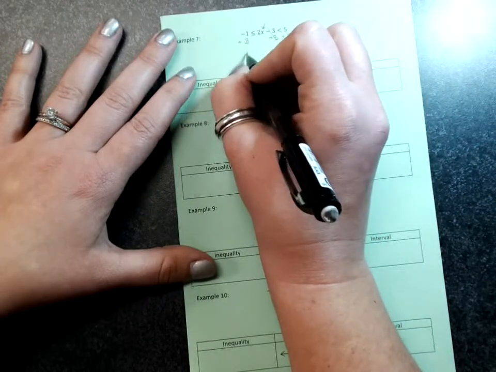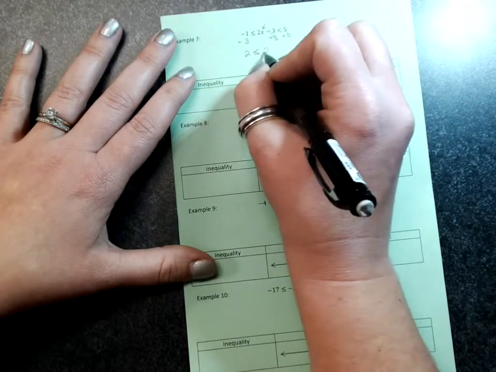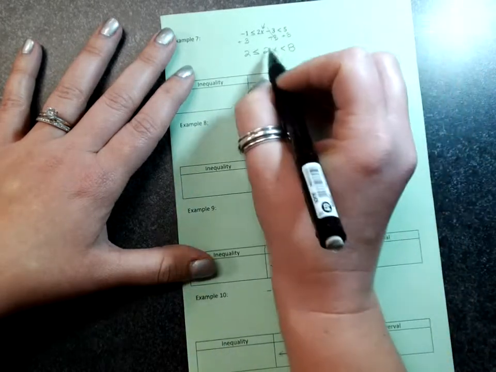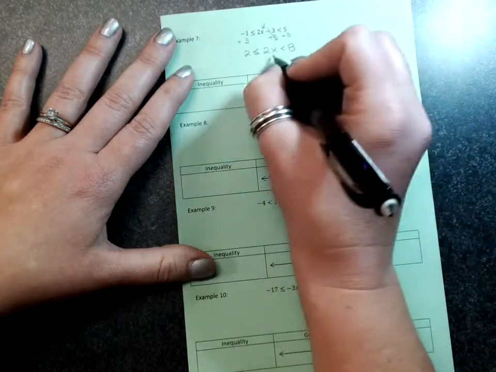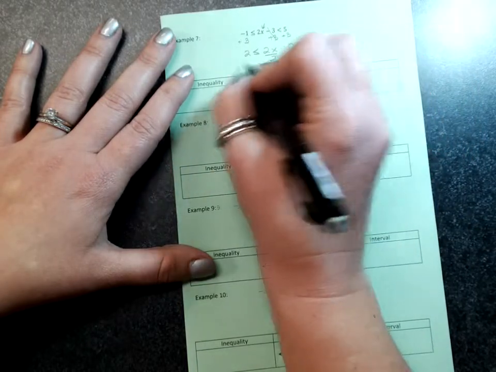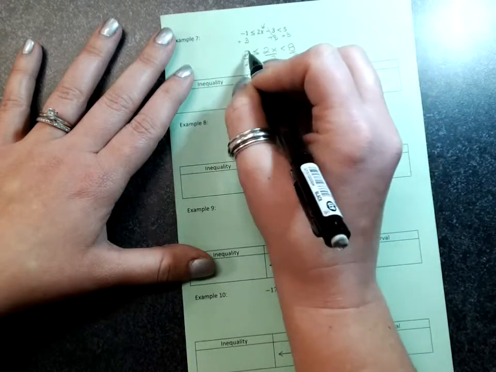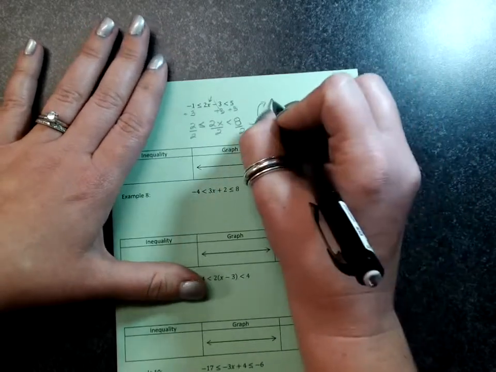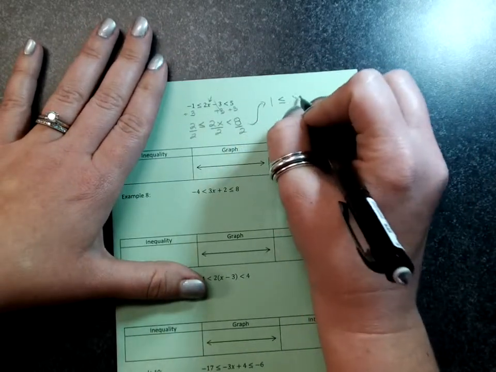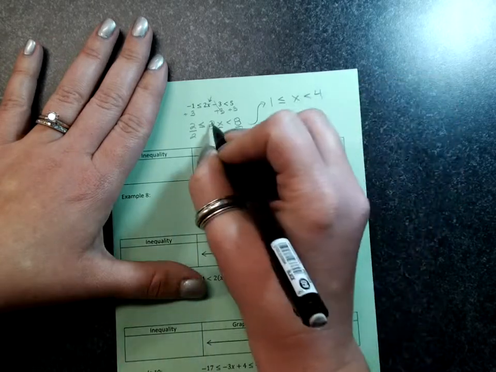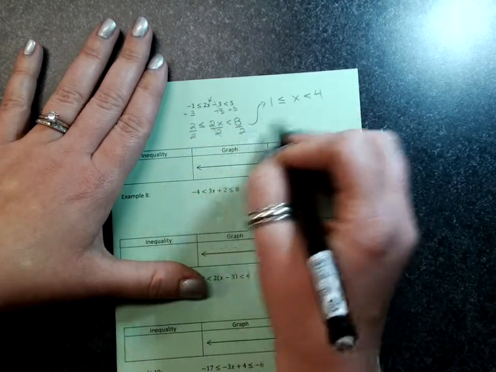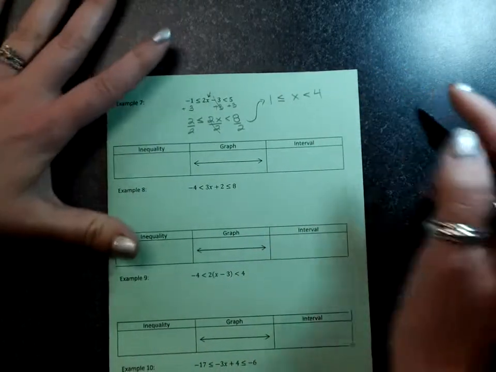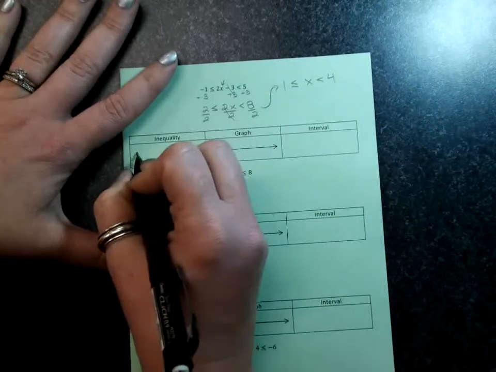So you'll have -1 plus 3 is 2, is less than or equal to 2x, is less than 5 plus 3 is 8. So 2x is between 2 and 8. We divide by 2 just like when we're solving, except we divide by 2 to 8 and 2. And that is going to give us 1 is less than or equal to x, less than 4. 2 divided by 2 is 1, 8 divided by 2 is 4. So our answer is x is between 1 and 4. So that's our inequality.